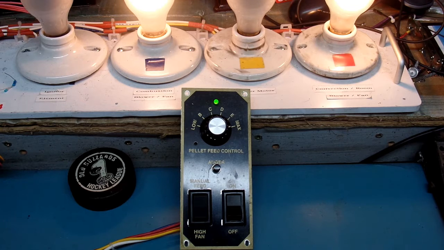Anyway, so there it is, Dan and Patrice. Your pellet stove controller is functioning correctly. Everything on it is fine. As I said, I did not find anything wrong with this guy. So we will be in communications once you receive this, once you get it reinstalled. And we'll work together to see what could be wrong with your stove that it is not feeding pellets.